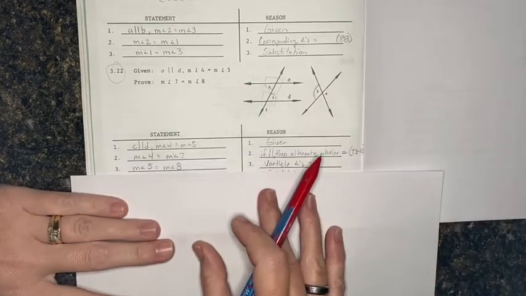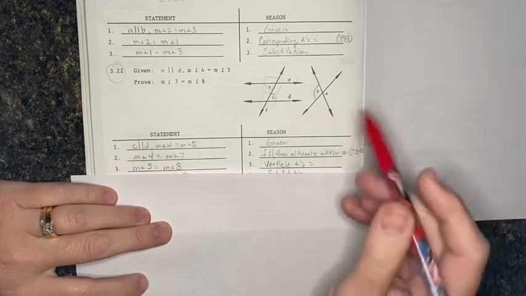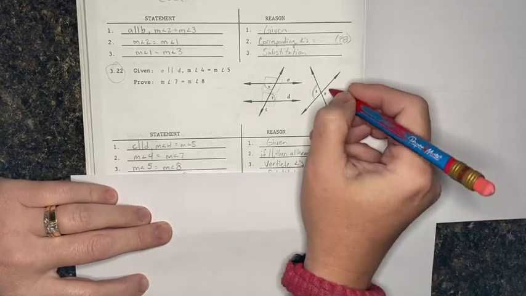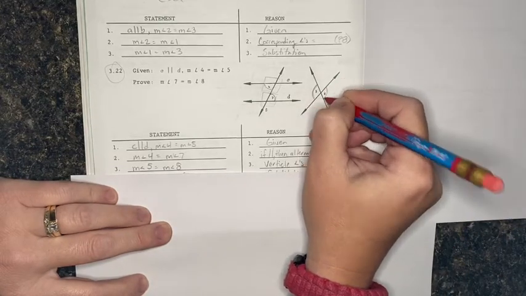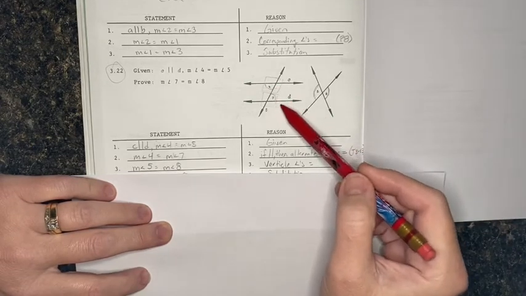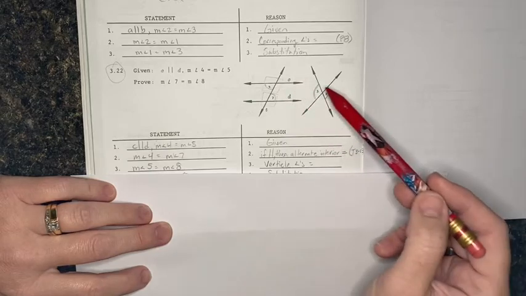So we can say that the measure of angle 5 is equal to the measure of angle 8 because vertical angles are equal. So now we have 8 equal to 5, right? So now we have 4 equal to 7, 7 equal to 4, 4 equal to 5, 5 equal to 8.